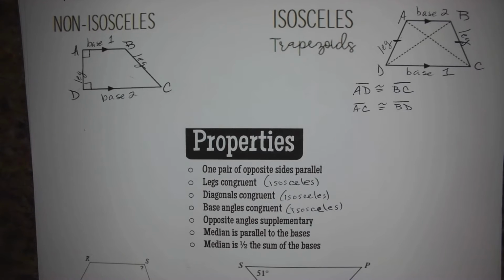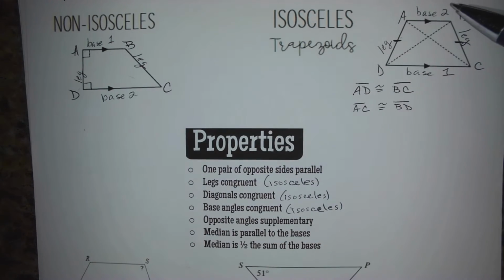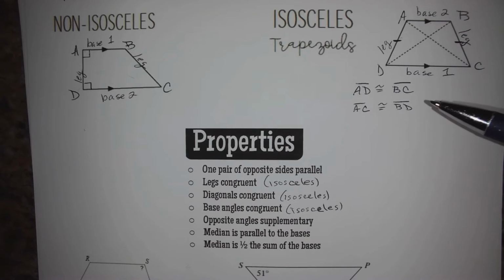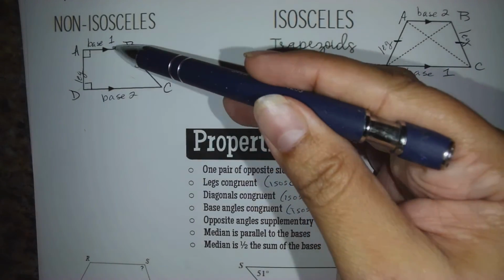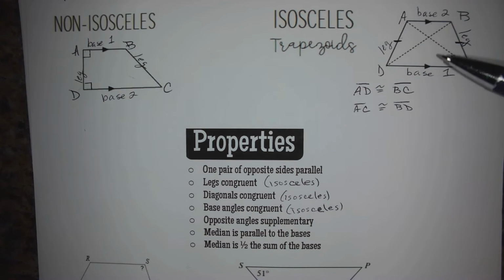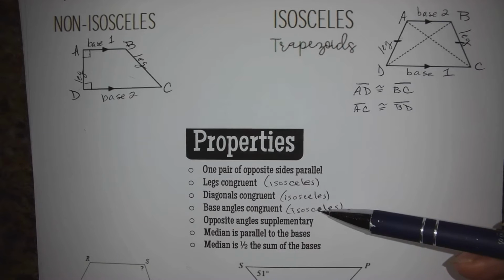Next up is our base angles. Notice we have two different bases. We have base 1 and base 2. And we label the parallel sides the bases because the other two are the legs. So base 1 and base 2 are interchangeable. It doesn't matter where they are. Just know that they are the parallel sides. So we do have base 1, we have base 2.